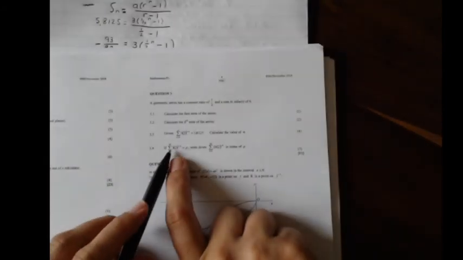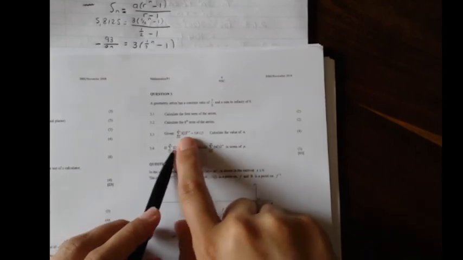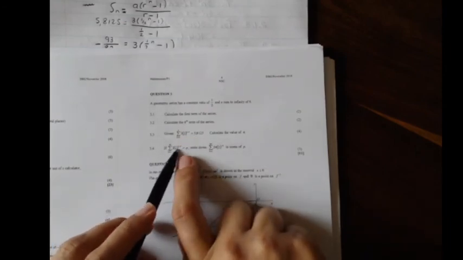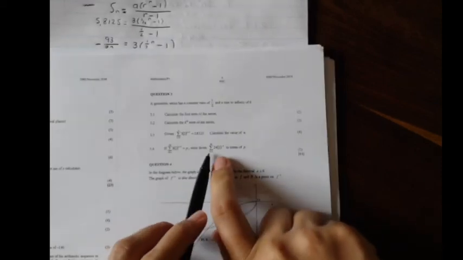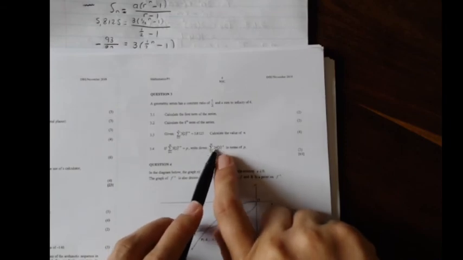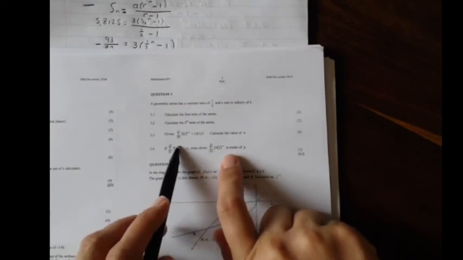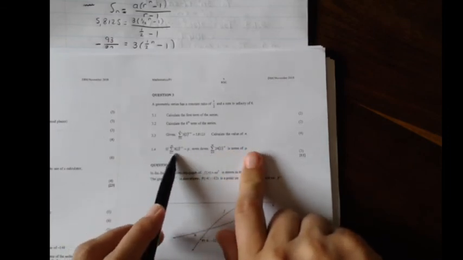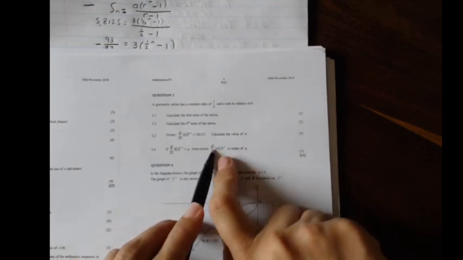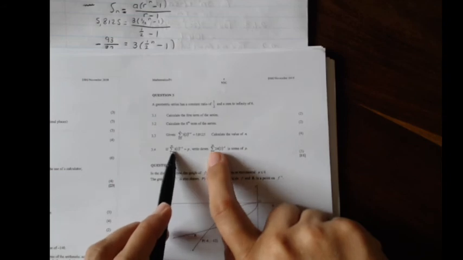Okay, and that's question 3.3, the last question here. If the sum from k is 1 to 20 of 3 to the power of 1 minus k is equal to p, write down the sum of 2 to the power of 4 minus k in terms of p. So this sum is equal to p. What happened from there to there? I multiply every term with a number. Do you see this term 1 here?